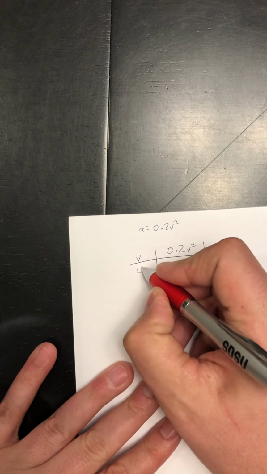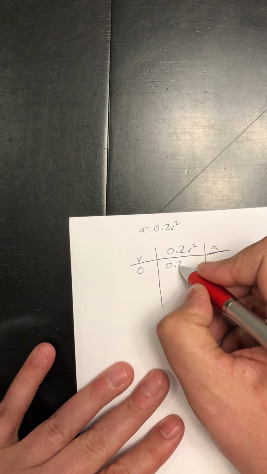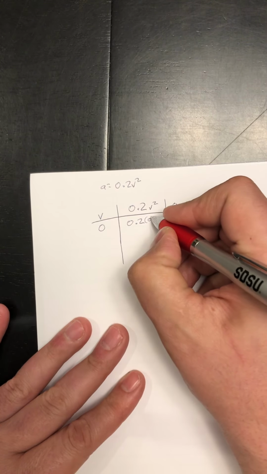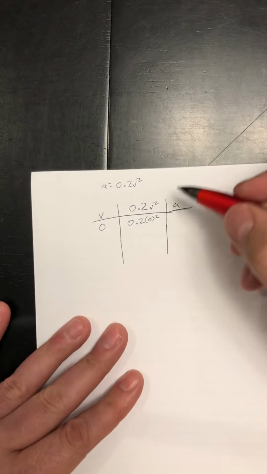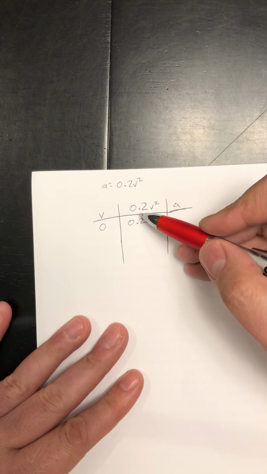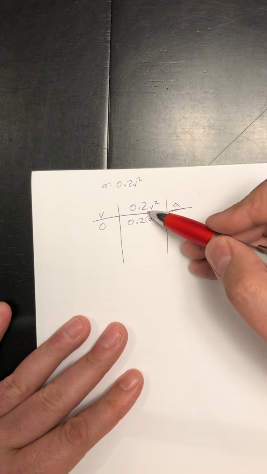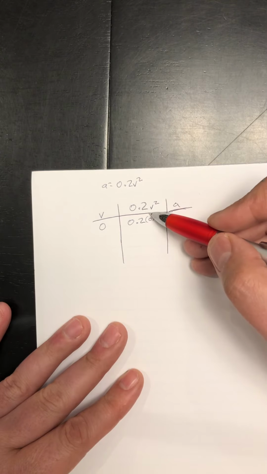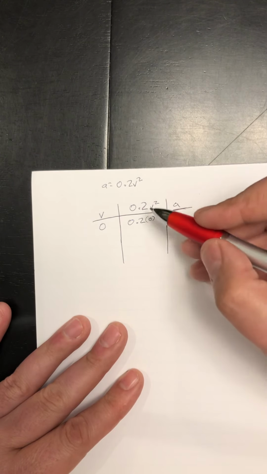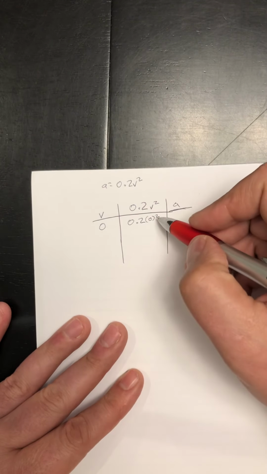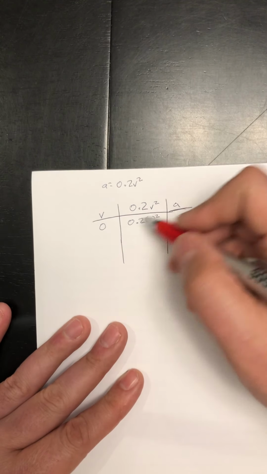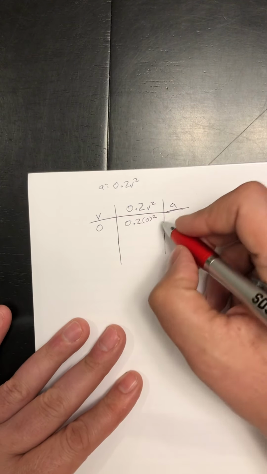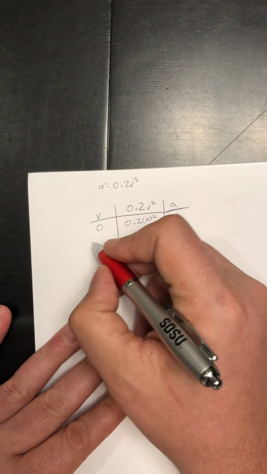So if my velocity is 0, I have 0.2 times 0 squared. This expression right here means that I've got 0.2 times velocity squared. It's not 0.2 times velocity and all of it is squared. It is just the velocity that is squared. And it will make a difference very soon. Not right now. But right now, that means I've got velocity squared. 0 squared is 0 times 0.2. It is 0. That one's pretty easy.